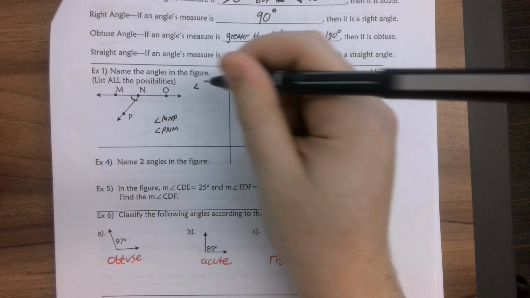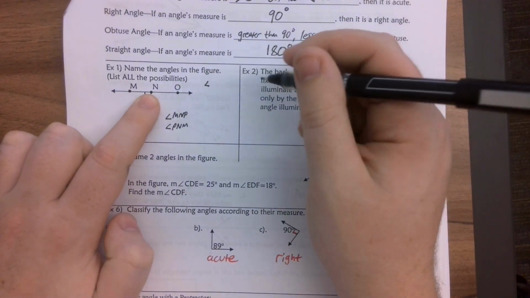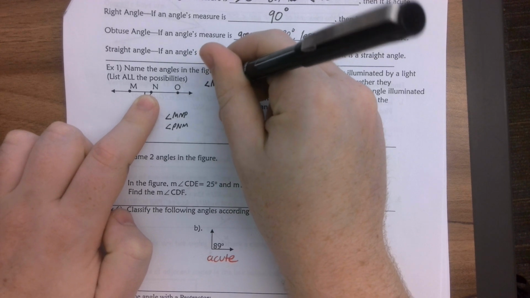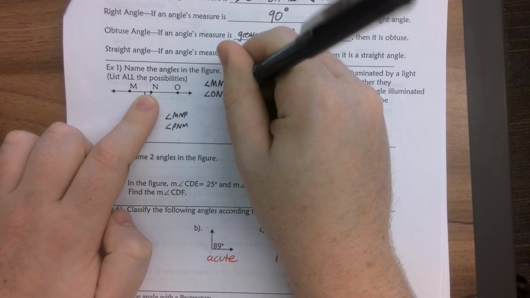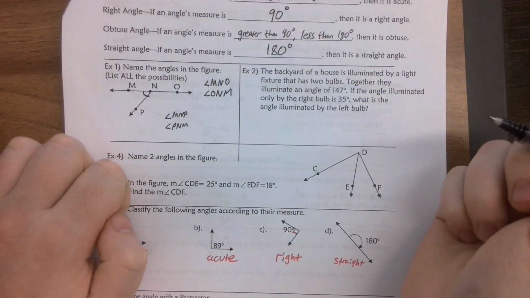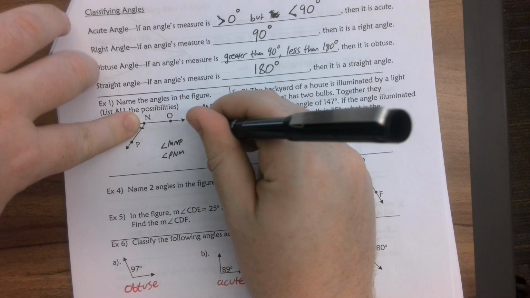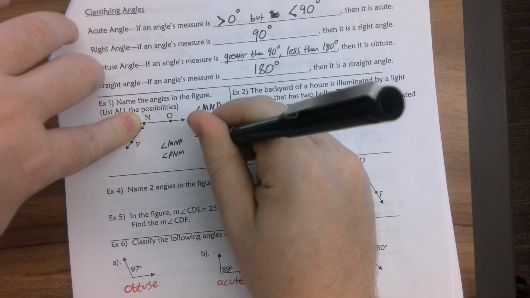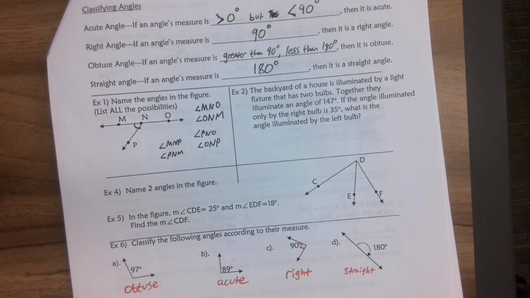However, we also can imagine, what if this middle line was gone? If the middle line was gone, this would be the straight angle, MNO, or ONM. Finally, if this left line was gone, we would have the obtuse angles, PNO, or ONP. Those are all the angles in the figure.